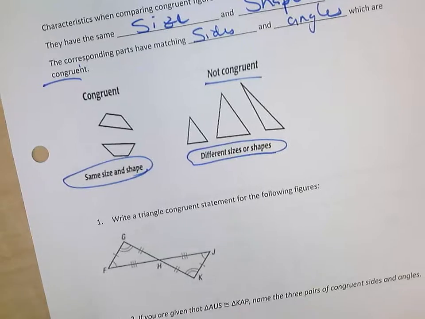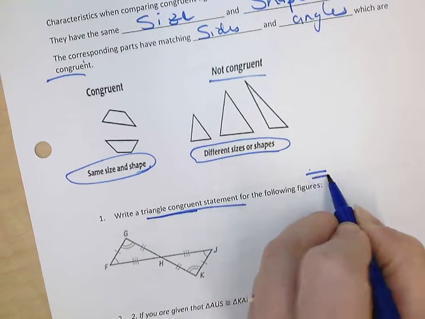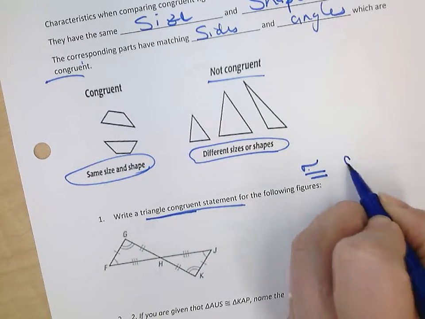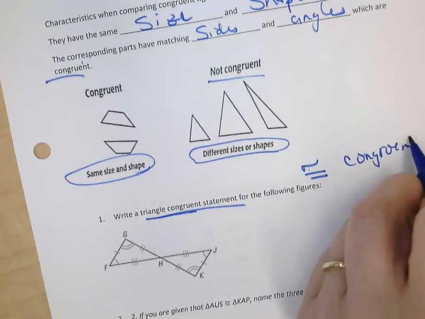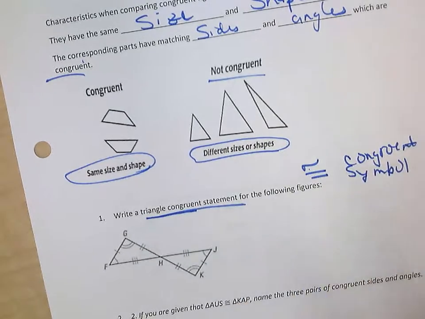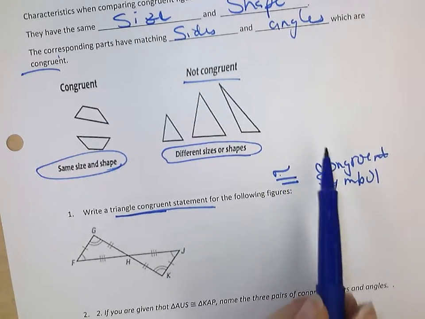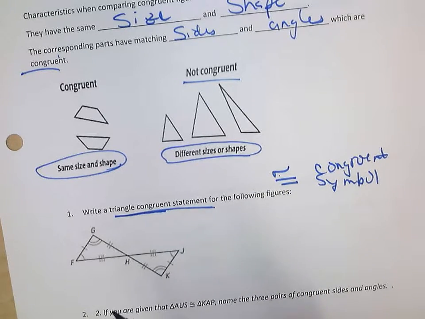Okay, so let's take a look at what a congruency statement is. Now remember that a congruent symbol is an equal sign with a little squiggly on the top. And that means that they're equal in every way, shape, or form. But we're looking at more than just the number. We're looking at the whole figure.